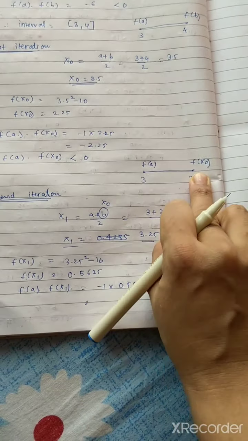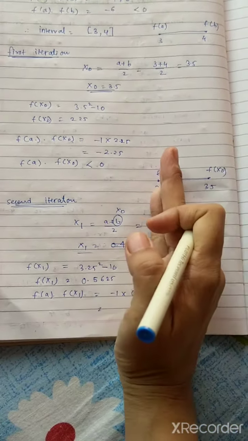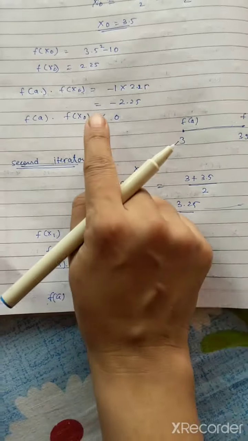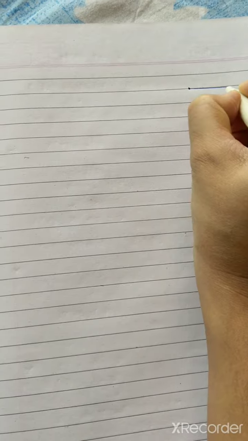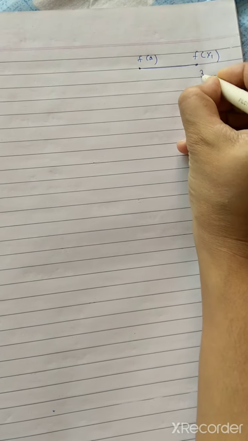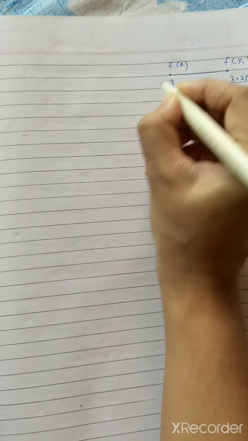Again x0 will now be replaced with x1, and the interval reduces from here, but this is remaining constant. 0.5625, right? So now here we will write f of a into f of x1 is less than 0. So this condition is getting satisfied like this. So f of a will be the same. So root will lie between what? f of a and f of x1. So x0 was 3.5, x1 is 3.25 and a is 3.